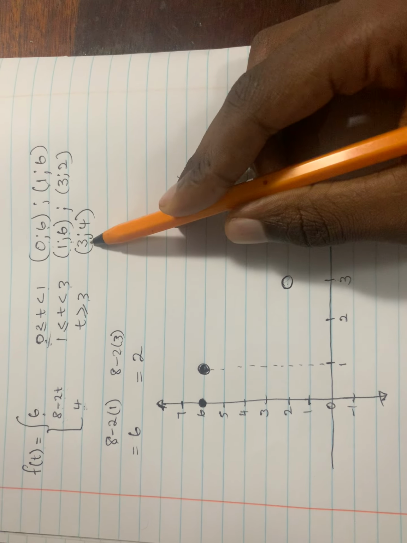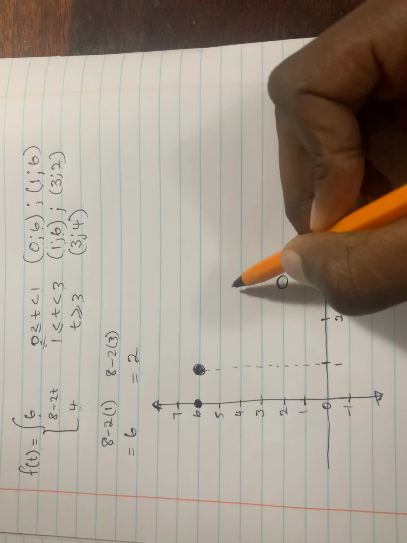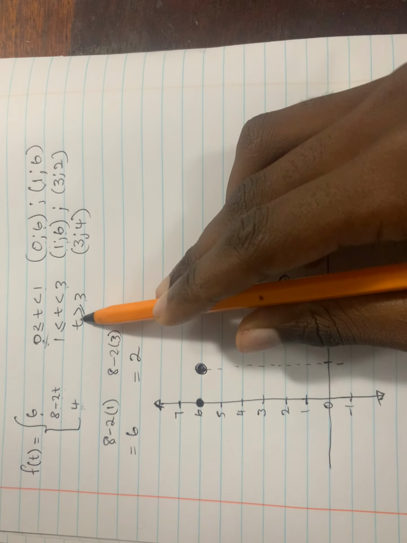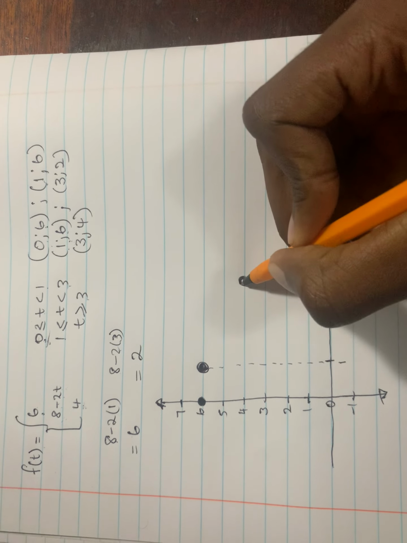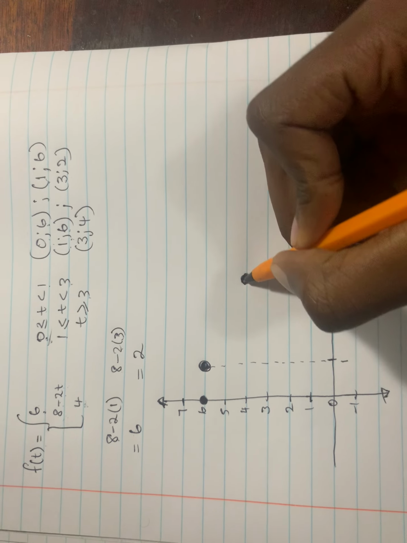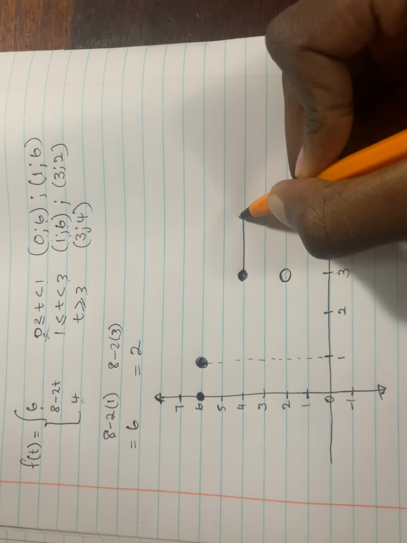And lastly, we have 3 is to 4. So which one? It is 3 is to 4, this one. But now there is a greater than or equal to, meaning 3 is included here. But now it is greater than, so it will look something like this.